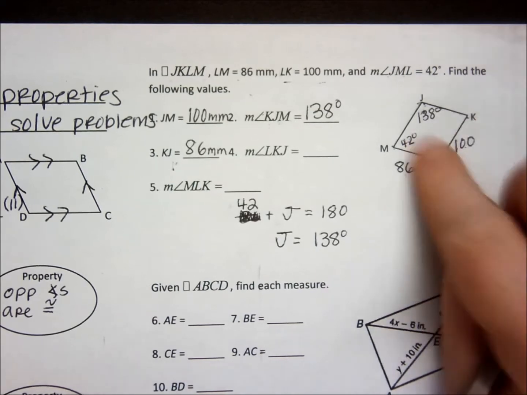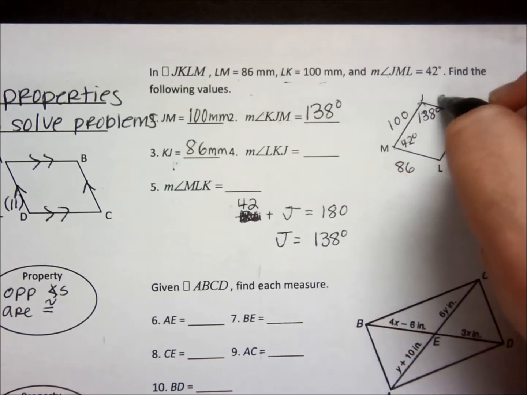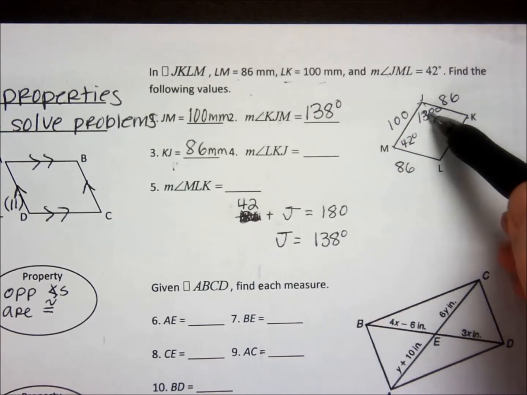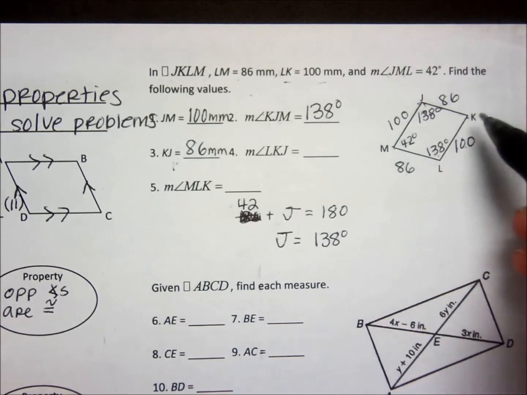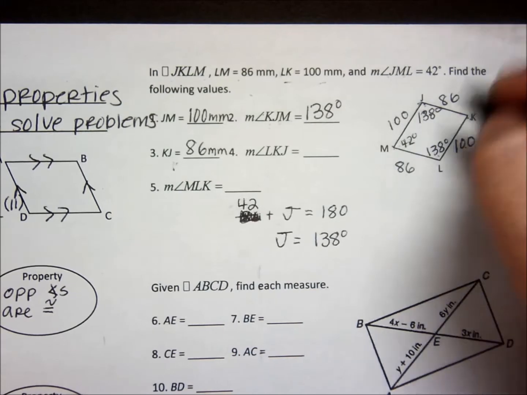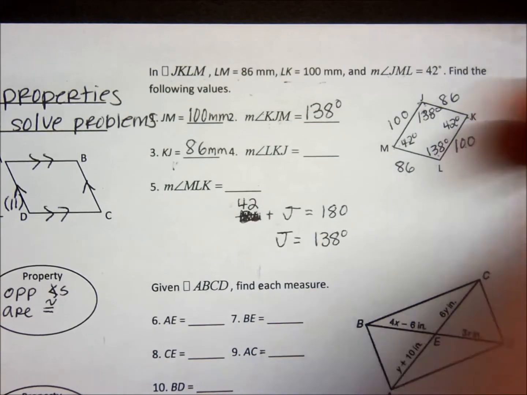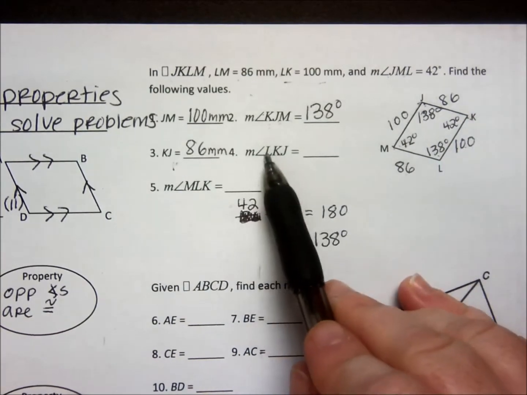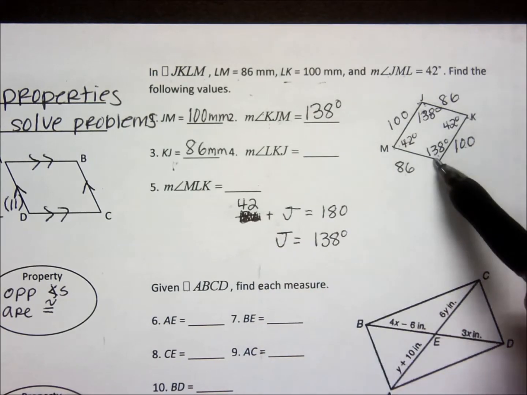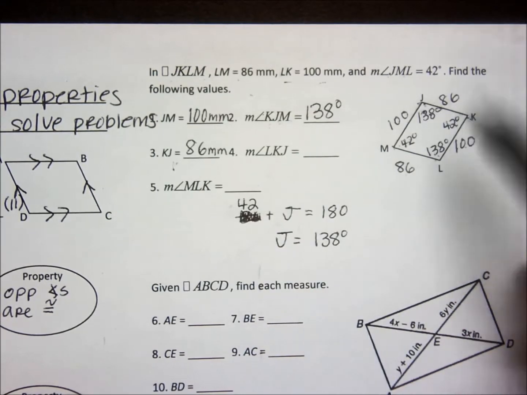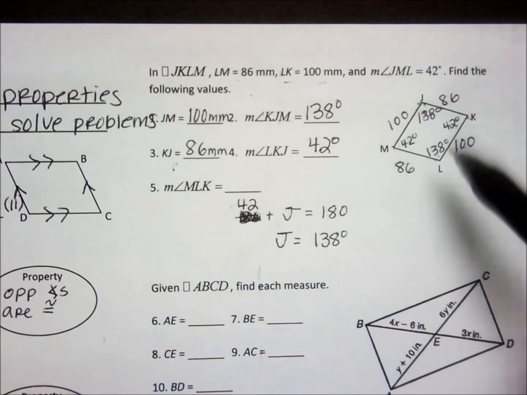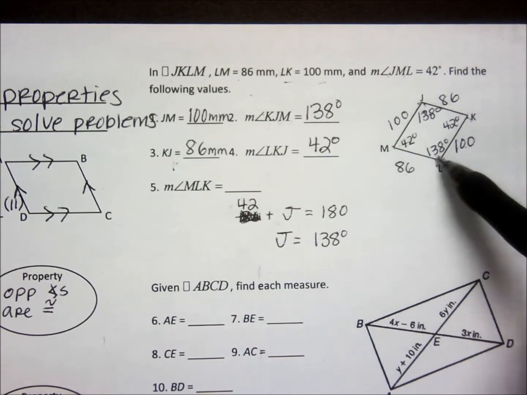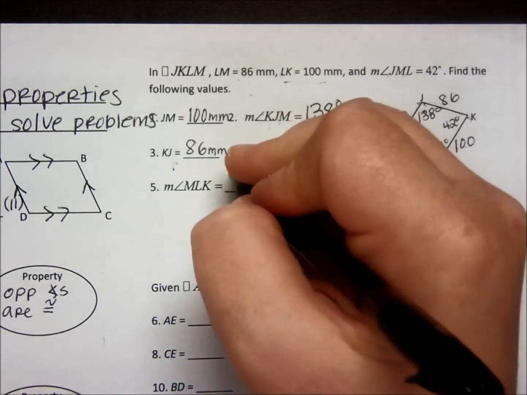And I'm going to fill in the rest of my parallelogram. If this is 138, opposite from it should be 138. And if K is opposite of M, that means K should also be 42. So when it says what is LKJ, LKJ is talking about this angle, so it'd be 42 degrees. And MLK, this angle right here, is 138 degrees.